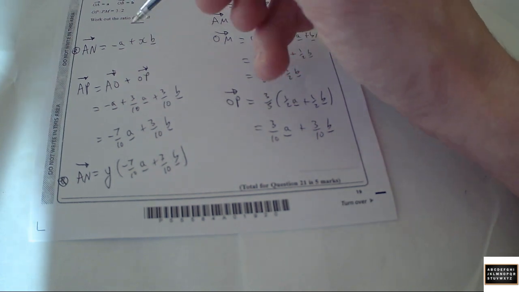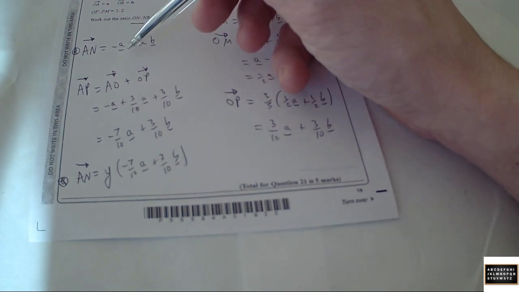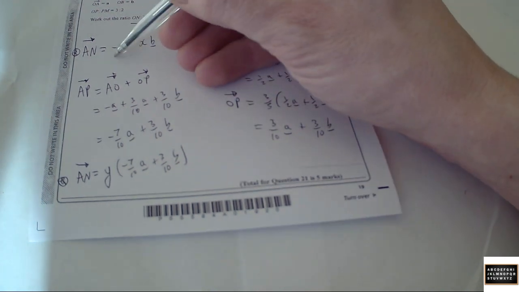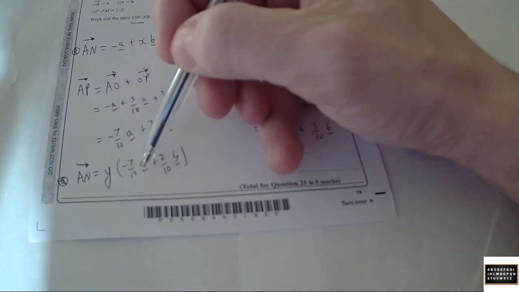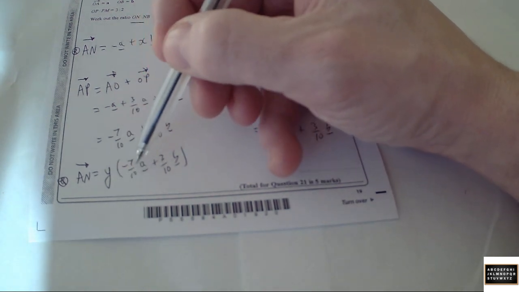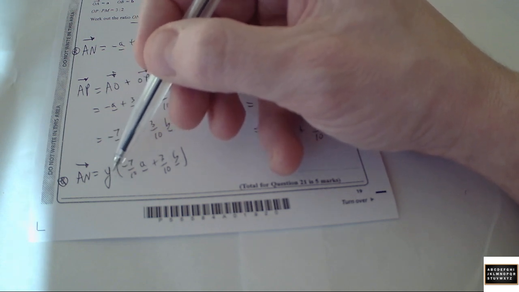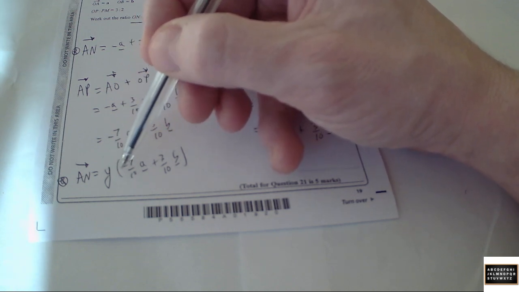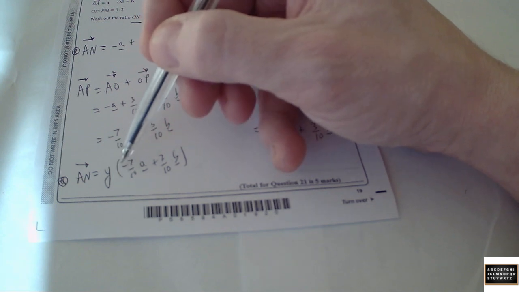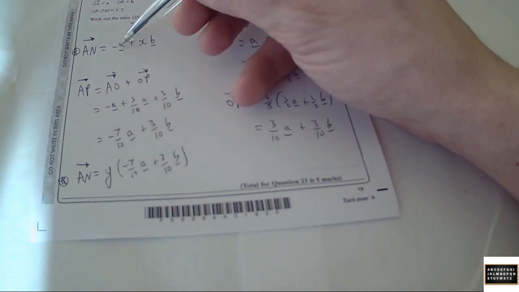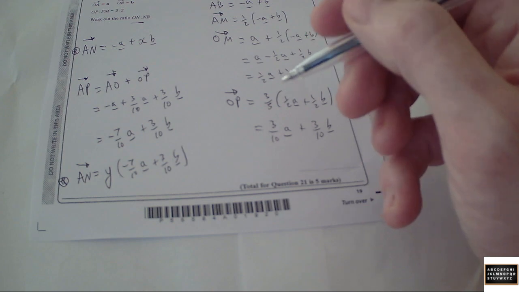This is important. If you look at the coefficients of a, this coefficient of a here is minus 1, and this coefficient of a, once we multiply the brackets, will be minus 7/10 y. So we know that minus 7/10 y and minus 1 must be the same. I'm just going to bring in a bit of blank paper because I've run out of space.